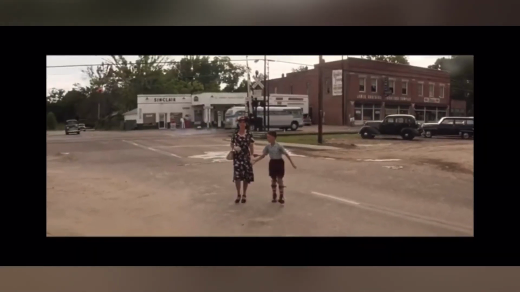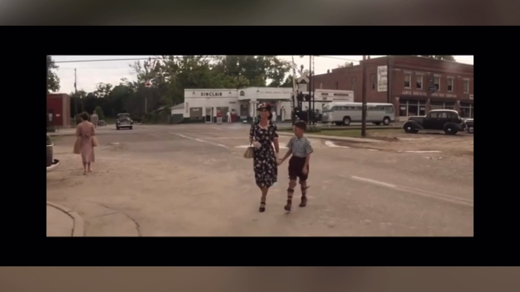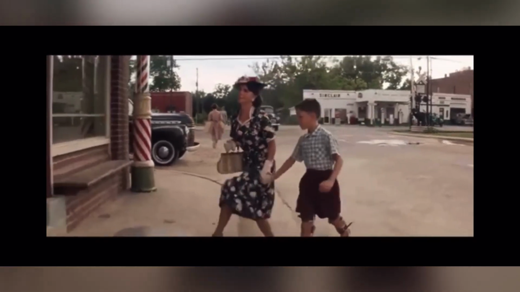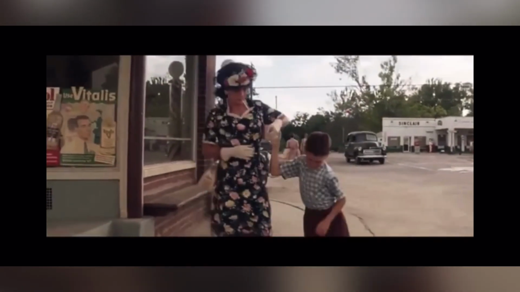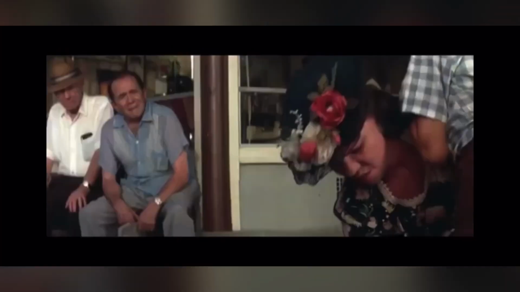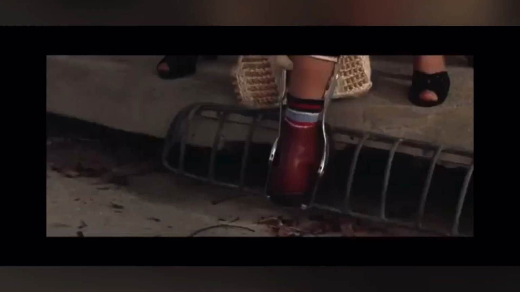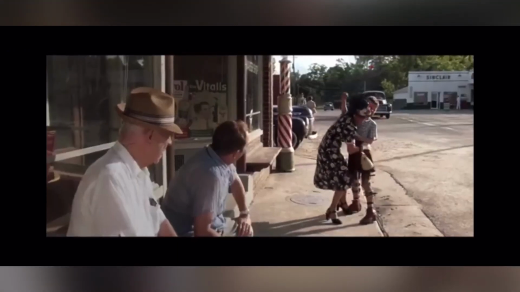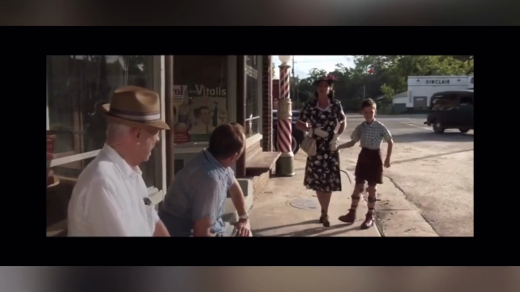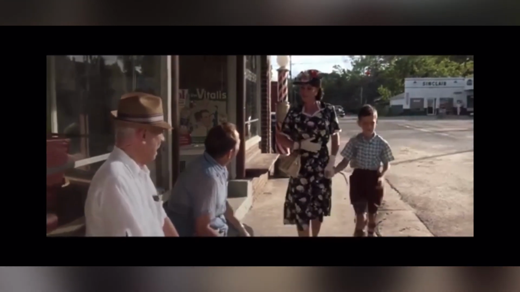Mama said that the Forrest part was to remind me that sometimes we all do things that, well, just don't make no sense. Is it this way? Hold on. Ow. What are y'all staring at? Haven't you ever seen a little boy with braces on his legs before?